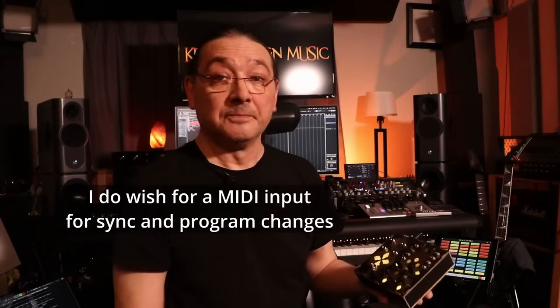Now, personally, I tried it in line and I tried it as a normal guitar player would, but I still find it works best as an insert into a track. That's just me, and it does sound very good. I mean, there's no question this thing sounds very good.